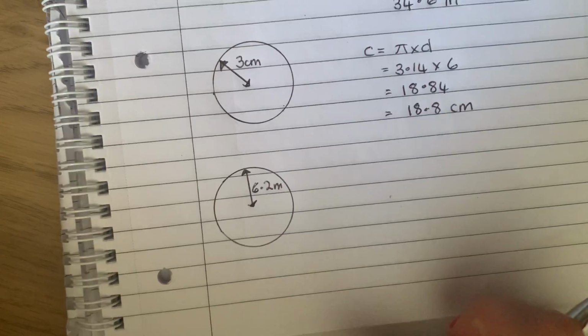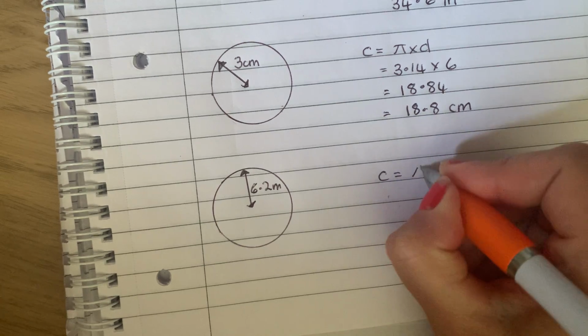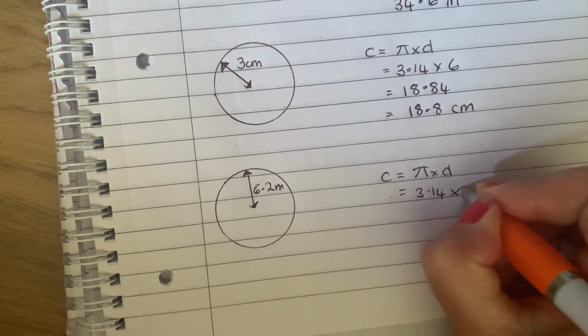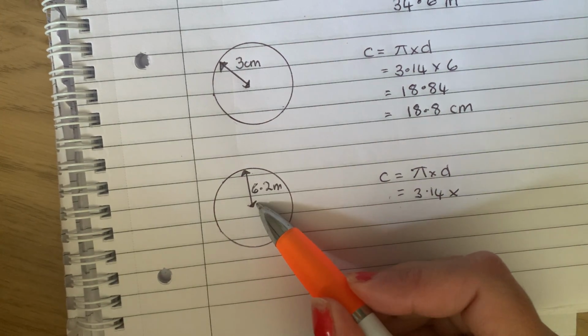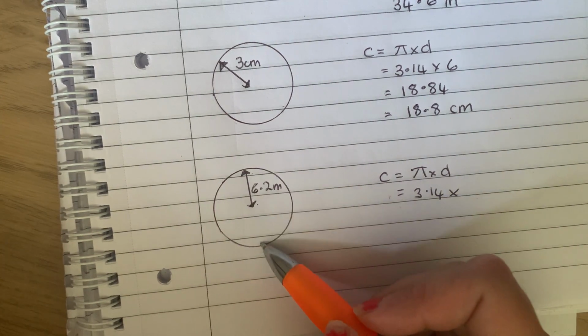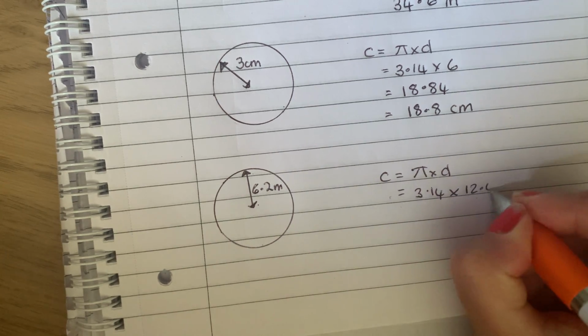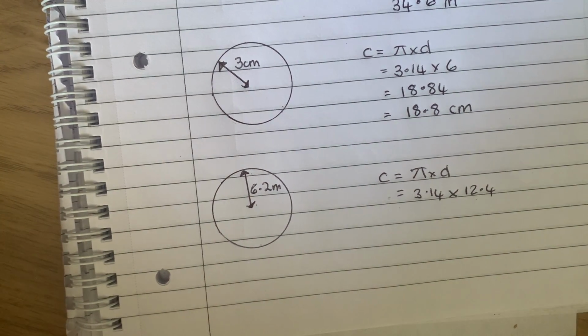Okay, last one. Circumference is pi times diameter. So 3.14 times, now what's the diameter? Well, we're given the radius here, so I've got to double it. So double 6.2 would be 12.4. So 3.14 times 12.4.